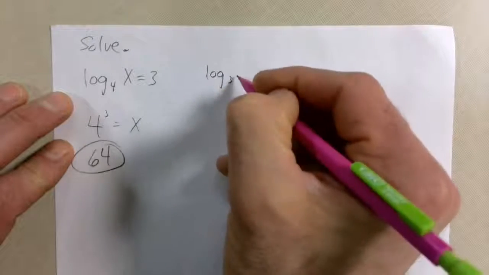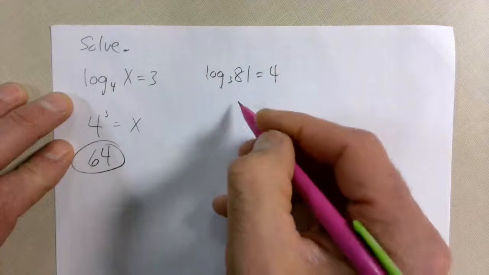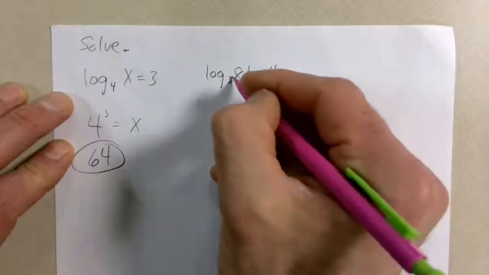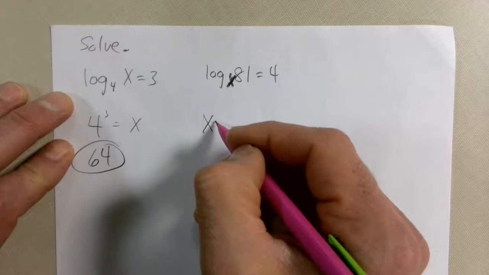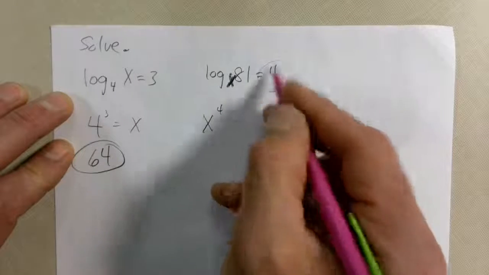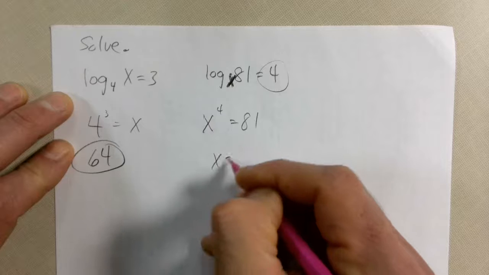Another one. Log base x of 81 equals 4. Oh, excuse me, x. Goodness. Okay, so x is the base, to the 4th power is the exponent, equals 81, and x is going to be equal to 3.